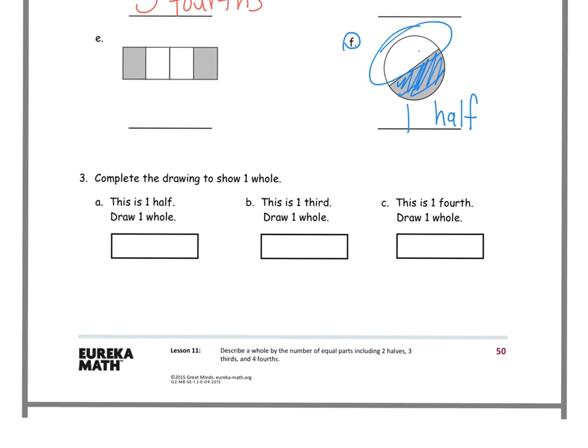And lastly, for 3, complete the drawing to show one whole. This is, for A, this is 1/2. Draw one whole. So if this rectangle represents 1/2, I know that half means 2 parts. So I'm going to draw an identical one underneath it. Now that's one whole.